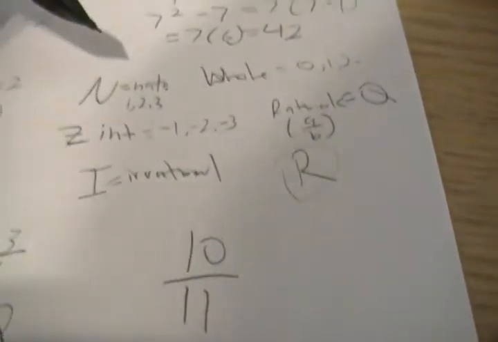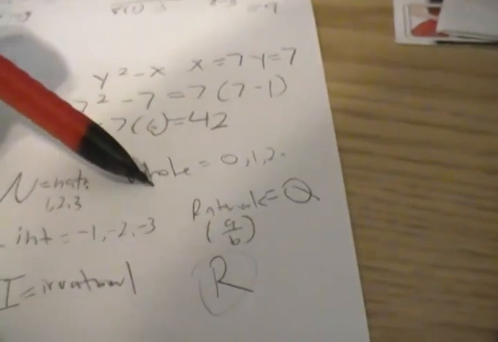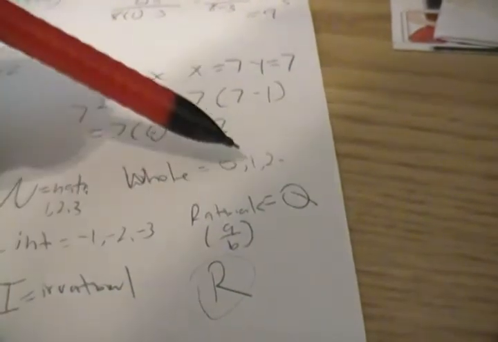How about 10 over 11? Alright. Well, we know that everything's a real number. Every number is a real number, pretty much. Alright, is it a natural number? No, it's not, because it has to be a whole number, but this is a ratio. So, whole number? No, because it's a ratio. Is it an integer?